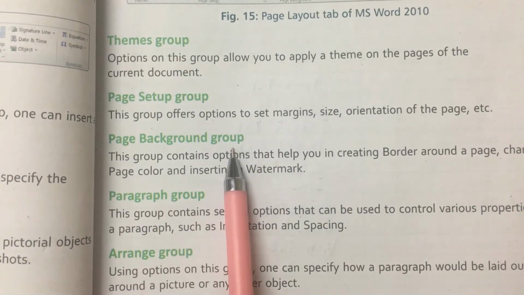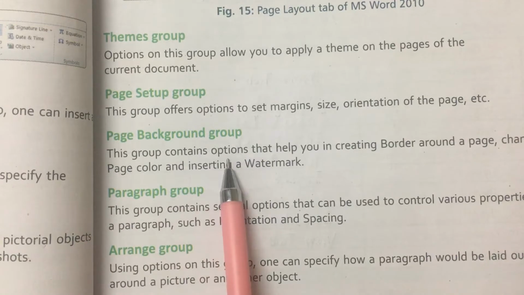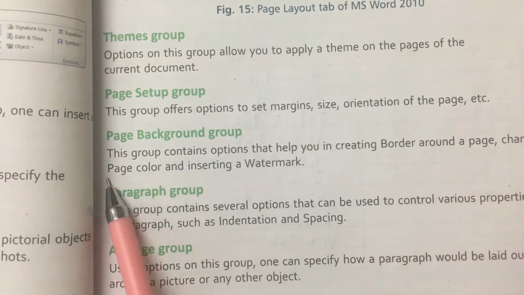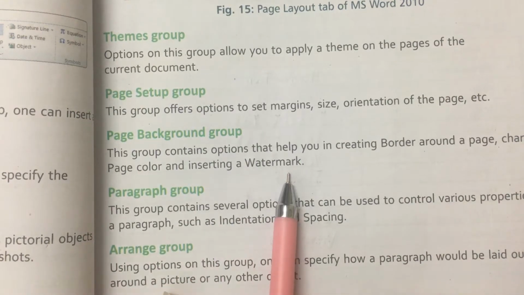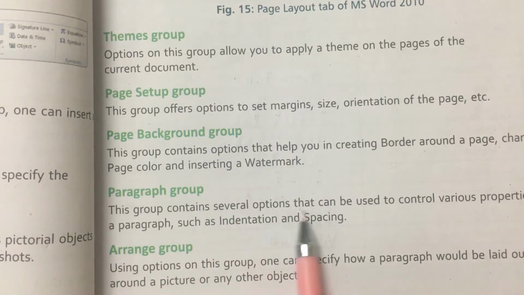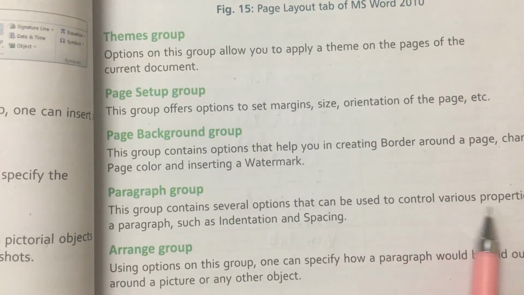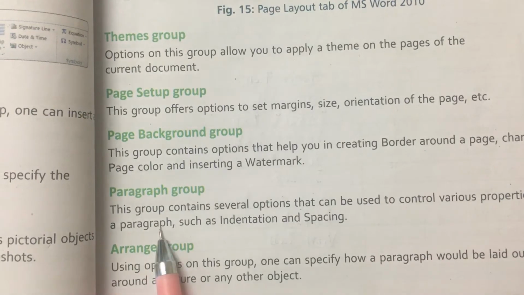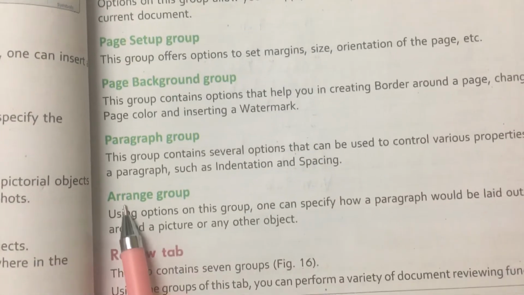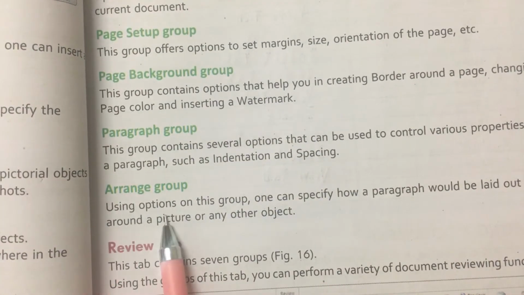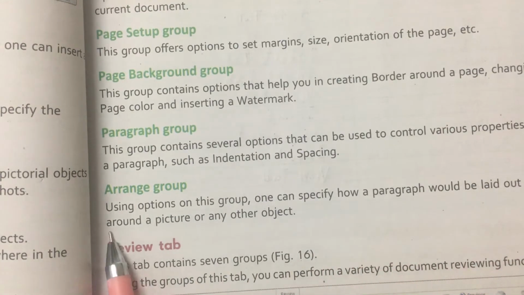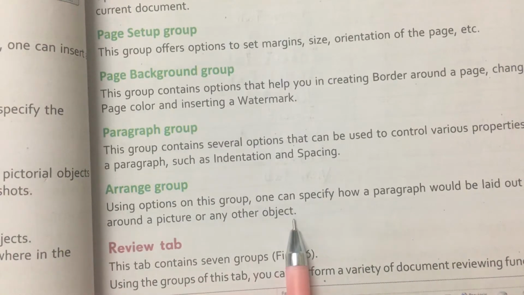Page Background group. This group contains options that help you in creating a border around a page, changing page color, and inserting a watermark. Paragraph group. This group contains several options that can be used to control various properties of a paragraph, such as indentation and spacing. Arrange group. Using options in this group, one can specify how a paragraph would be laid out around a picture or any other object.